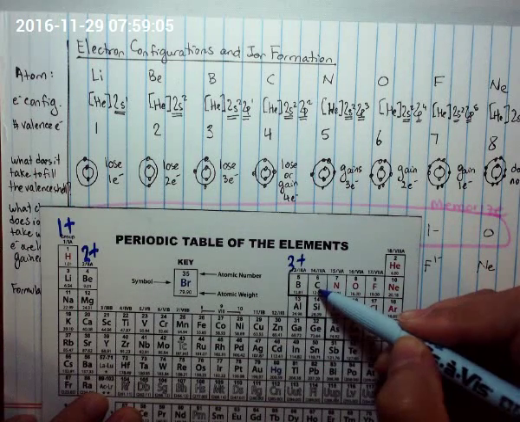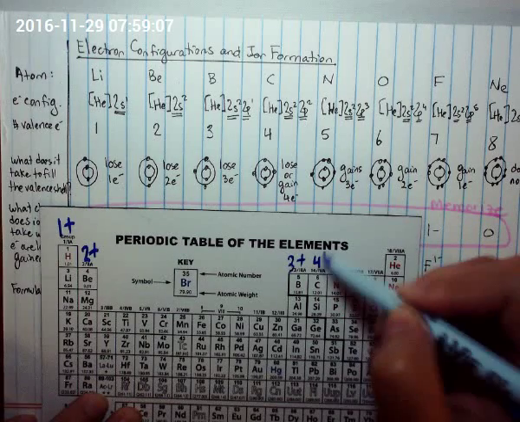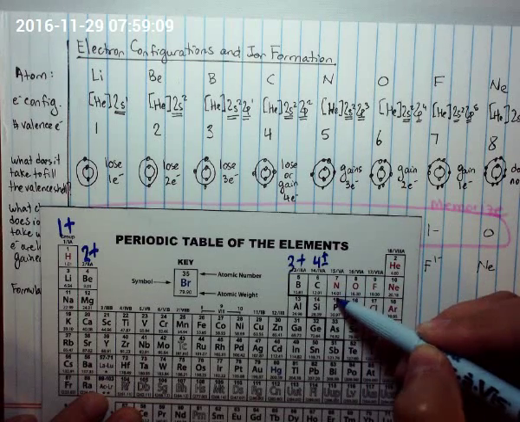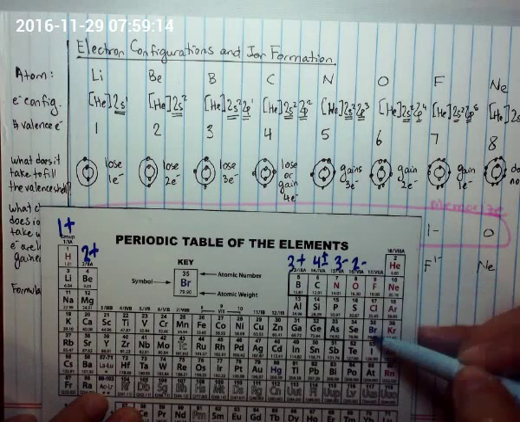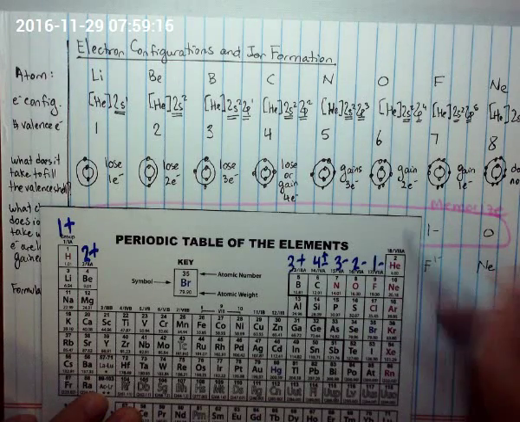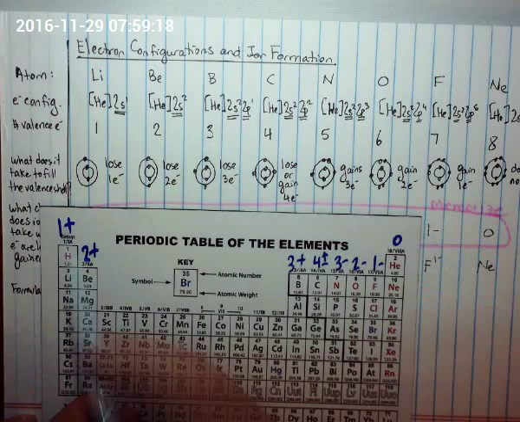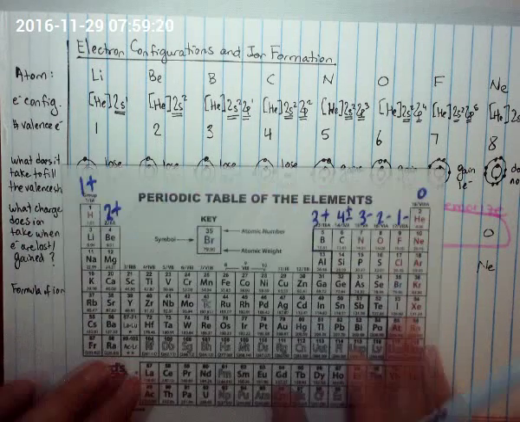What about the carbon column? What are we going to write above it? 4 plus or minus. How about the nitrogen column? 3 minus. The oxygen column? 2 minus. The fluorine column? 1 minus. And then the noble gas column? 0. Memorize them. Do you notice a pattern?